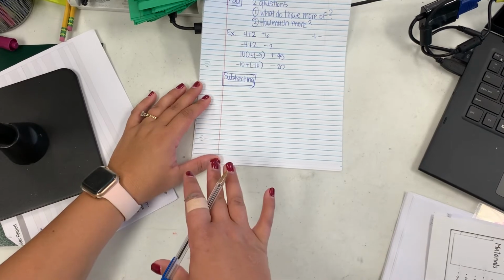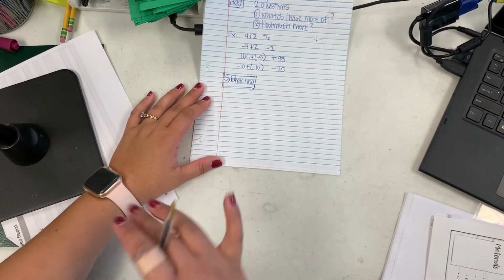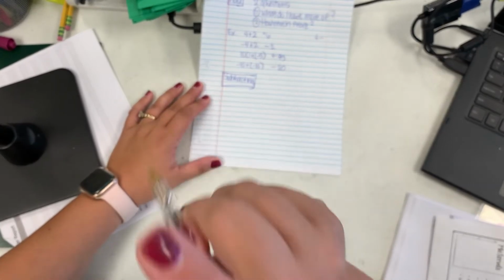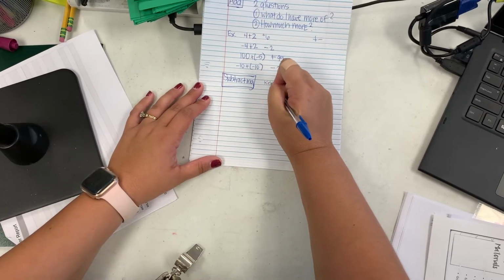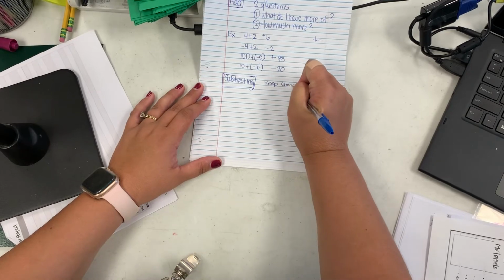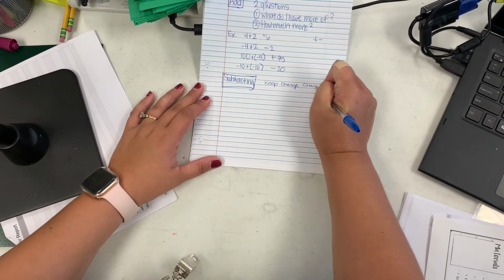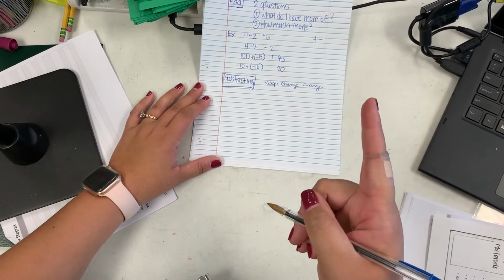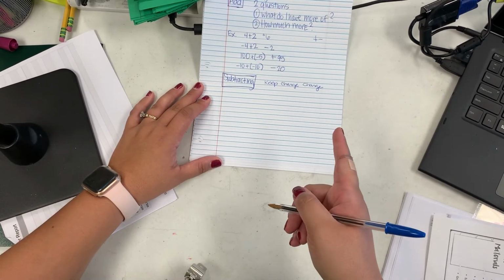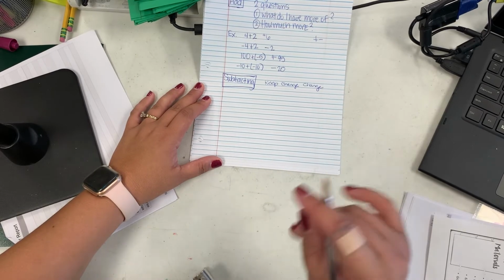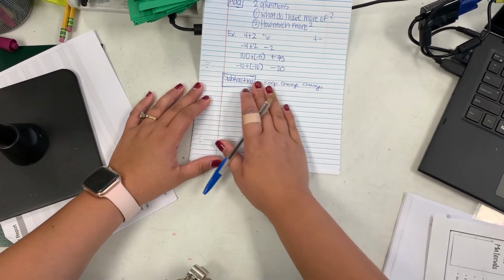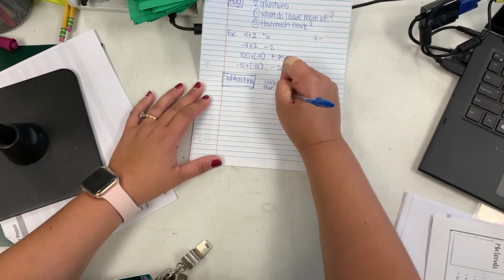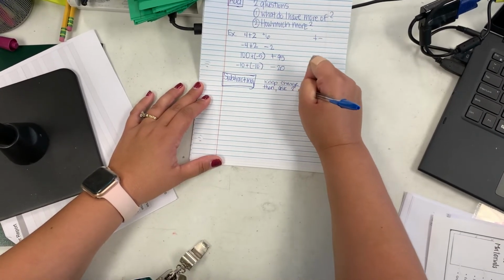For subtracting integers, you do two things. The first is you turn it into an addition problem. You do that by doing keep, change, change. Not keep, change, flip. Keep, change, flip is fractions. Keep, change, change, if you have another saying, that's fine, is how you change it to addition. Then ask the two questions.